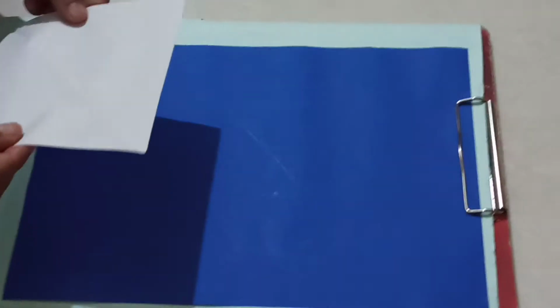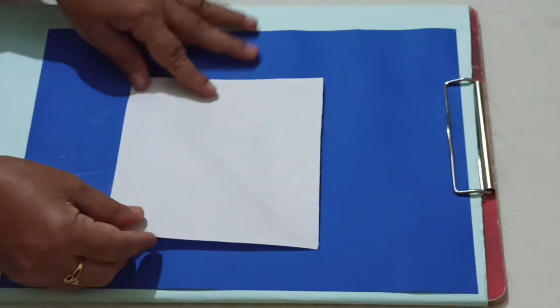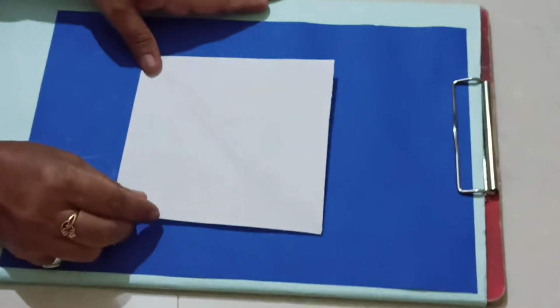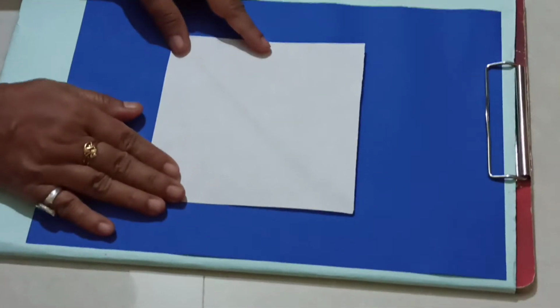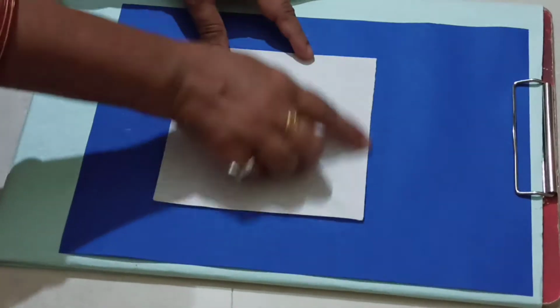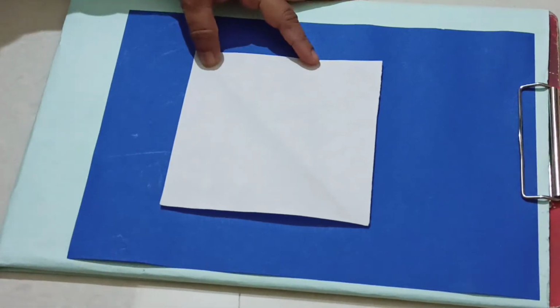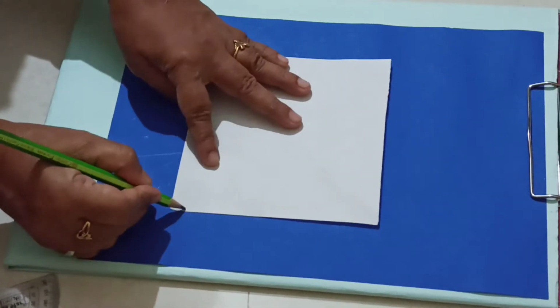Hello friends. Now today let's do different types of triangles by using paper folding method. First we will do a right angle triangle. Take a square sheet of paper. In a square paper we know that each angle is 90 degree.